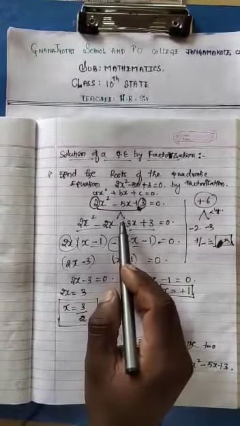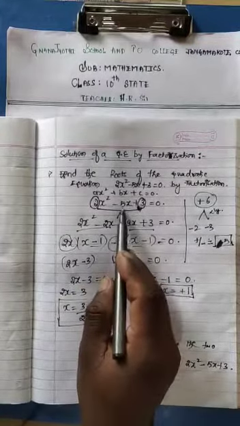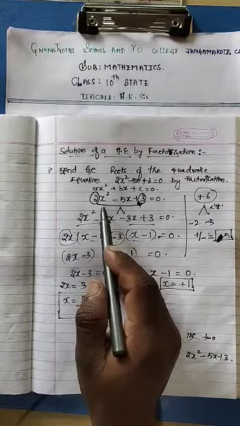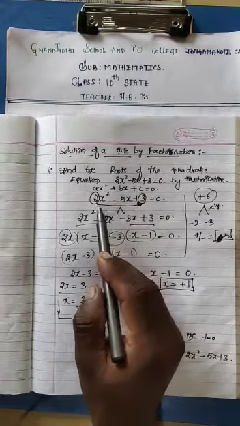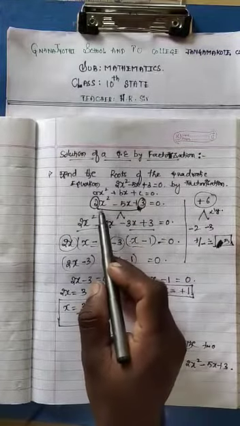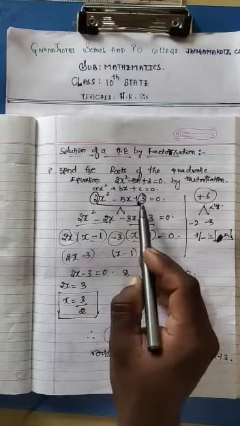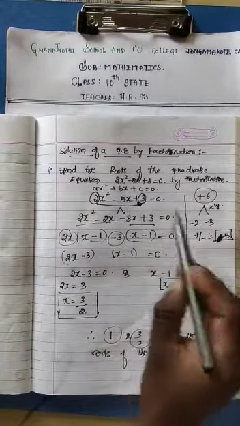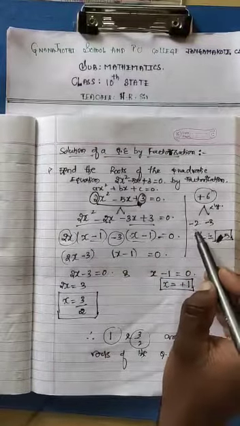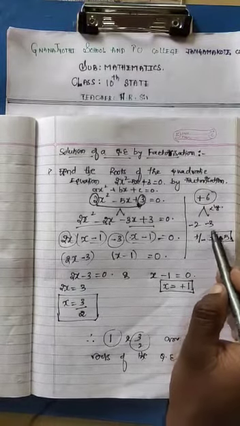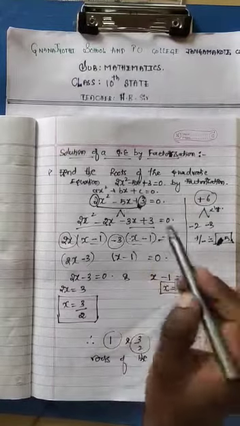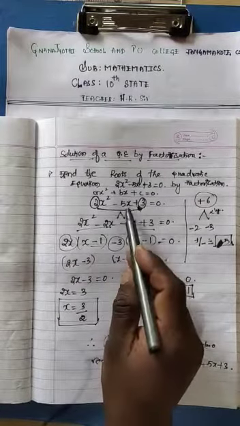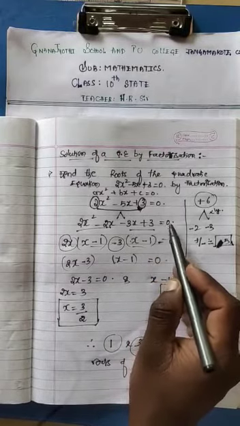By splitting the middle term we get 2x square, and instead of minus 5x we take minus 2x and minus 3x, plus 3 equals 0. Before splitting the middle term, first of all we need to multiply the coefficient of x square into the constant term. Here the coefficient of x square is 2 and the constant term is 3. So plus into plus, 2 threes are 6. So the factors of 6 are 2 and 3. Here minus into minus is plus, 2 threes are 6. When we add these two, we get minus 2 and minus 3, it is minus 5. There is no change. By splitting the middle term, instead of minus 5x we take minus 2x and minus 3x, then the remaining plus 3 as it is, which equals 0.